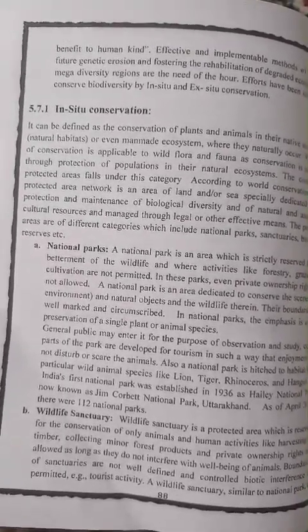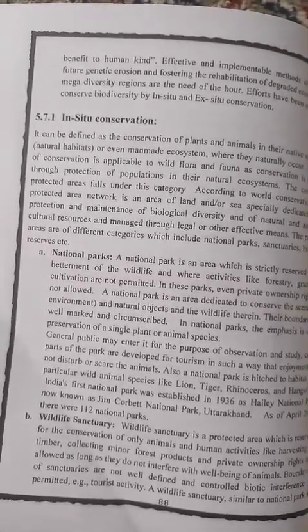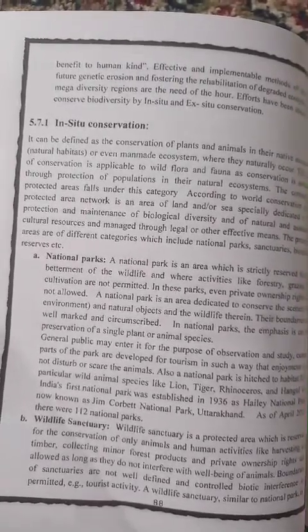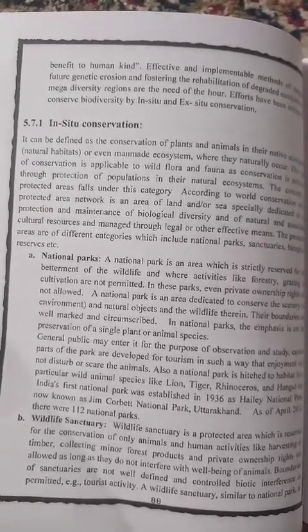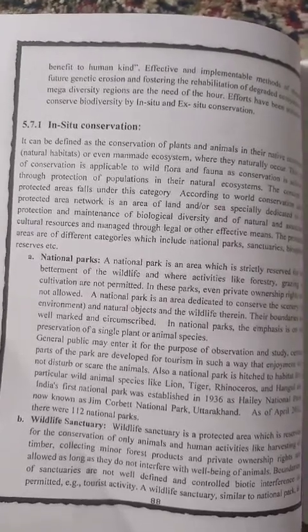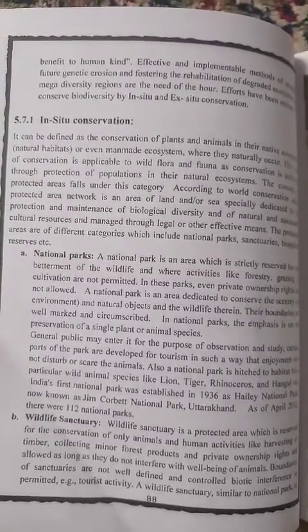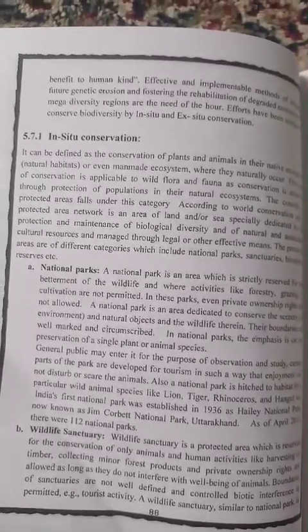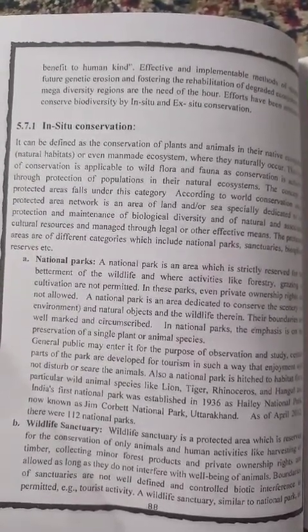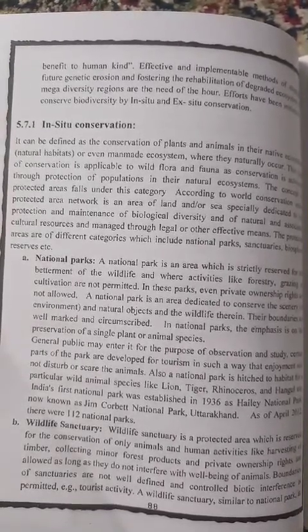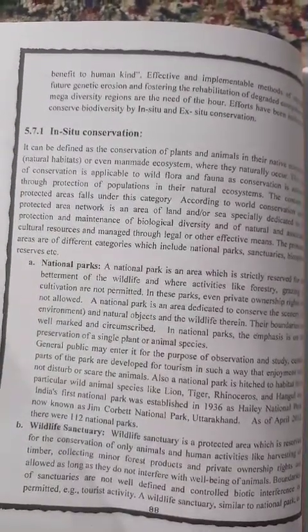Two main terms are used in this connection. First is in-situ conservation, and second is ex-situ conservation. In-situ conservation can be defined as the conservation of plants and animals in their native ecosystems or natural habitats, or even man-made ecosystems where they naturally occur. This type of conservation is applicable to wild flora and fauna, as conservation is achieved through protection of populations in their natural ecosystems.